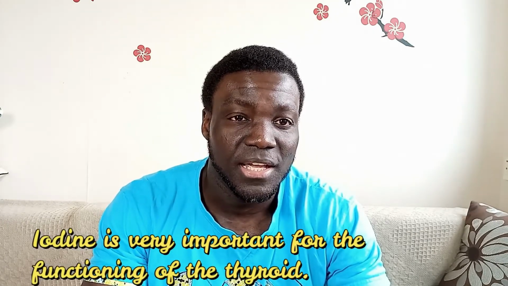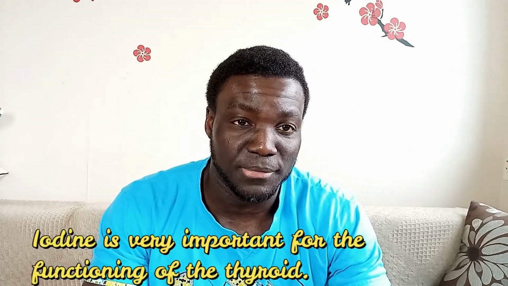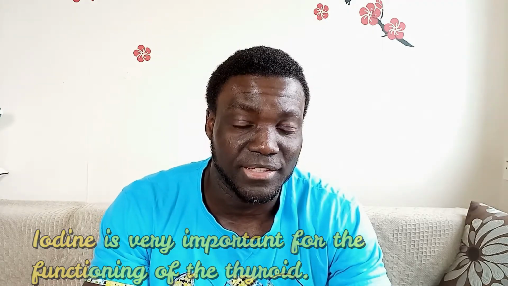The thyroid is the only organ in the body that uses iodine, and you need to get iodine from your diet, because your body does not make iodine. So you need iodine, and selenium is another important mineral for your thyroid as well. So if you're lacking those two, iodine and selenium, you can have a malfunctioning problem with your thyroid.